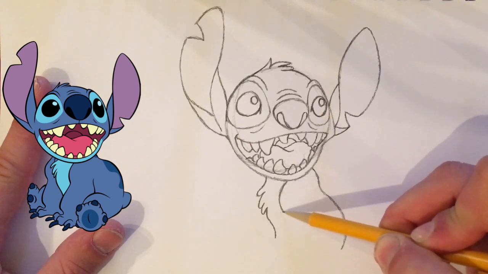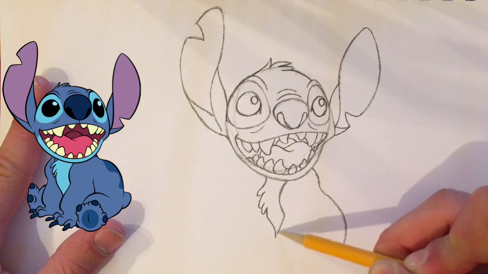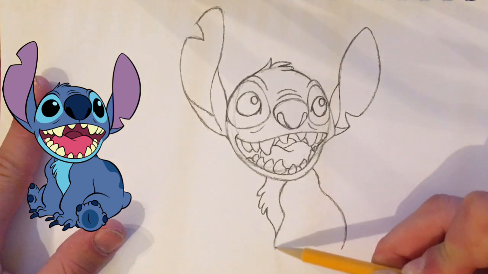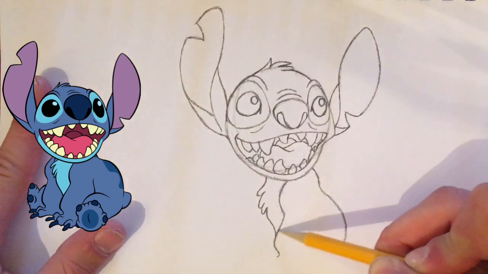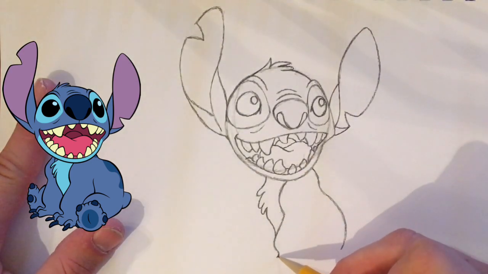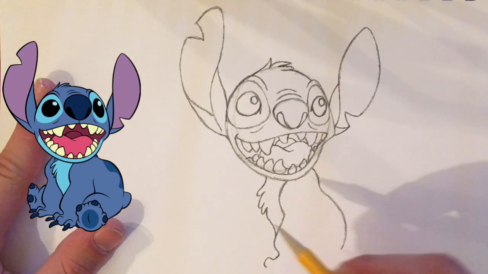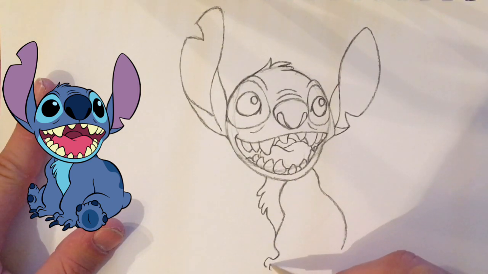Now to start the arm, you want to go out and continue down, bring it back in, and then go out again and make that rounded shape for the left side of his arm.